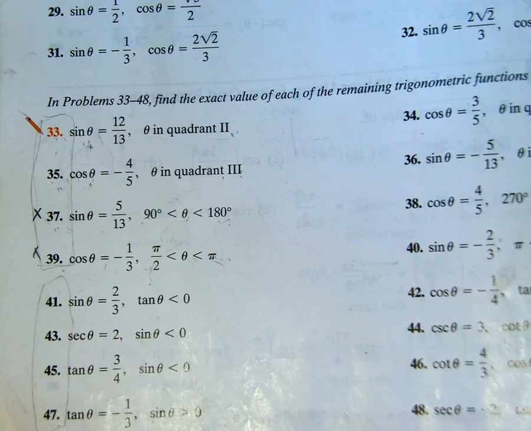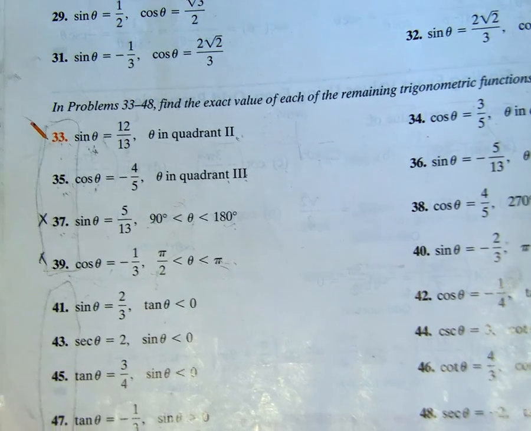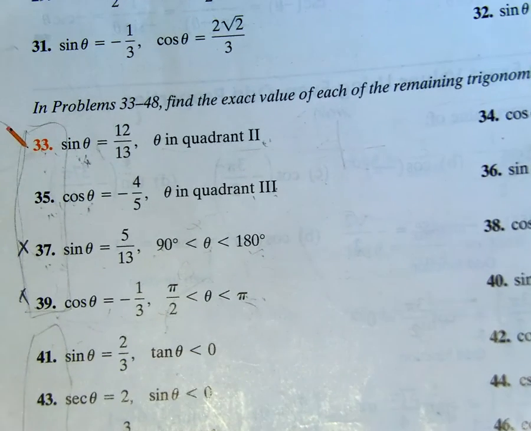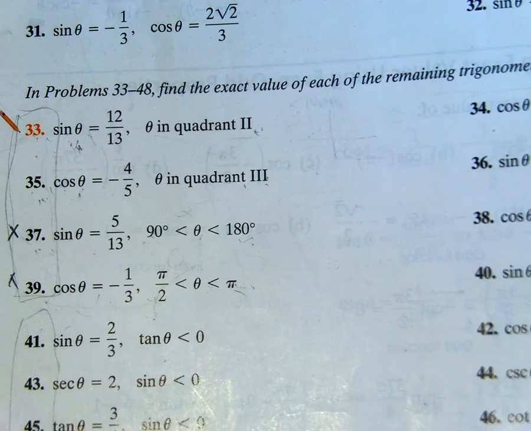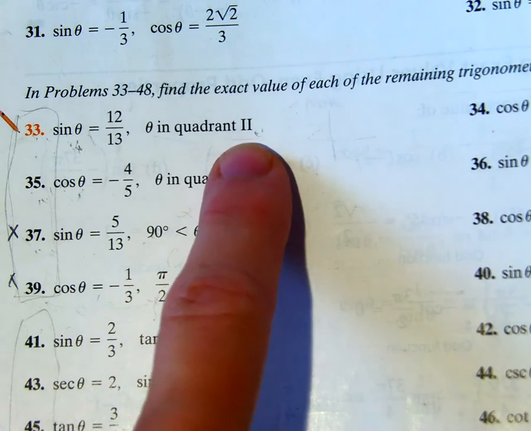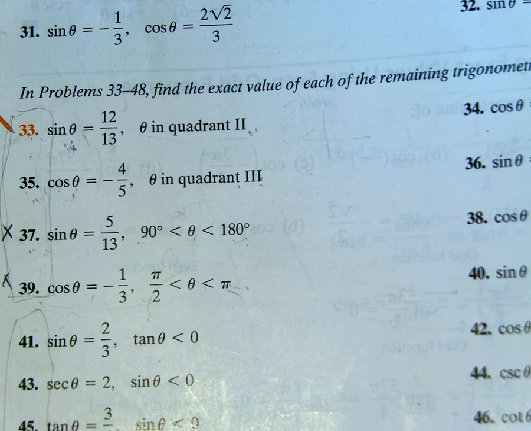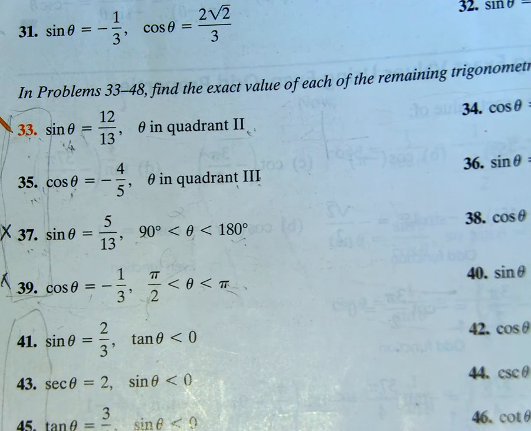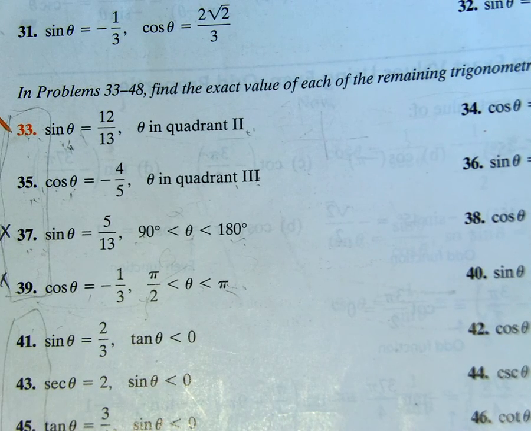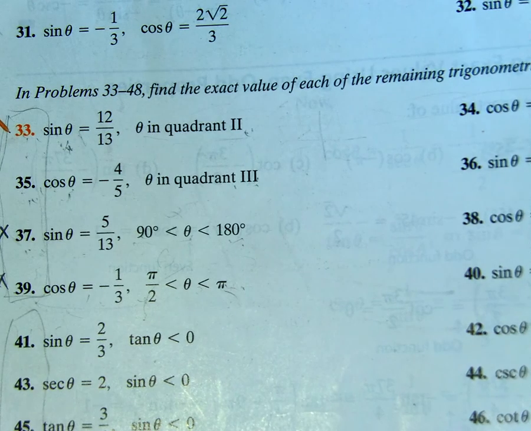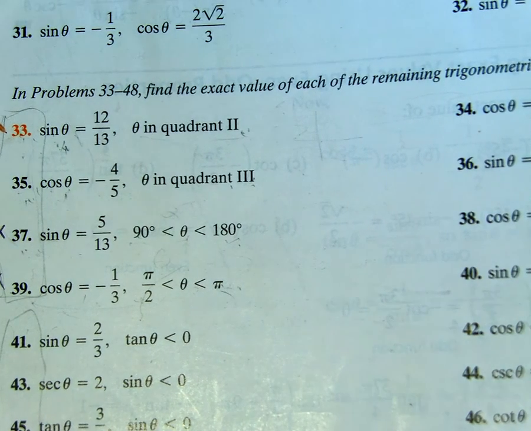The directions say find the exact value of each of the remaining trigonometric functions of theta. That's just what you were doing, so 33 to 39. We'll zoom in just a little bit there for you to see. Now these first two tell you it's in quadrant 2, so you know that sine and cosecant are positive. This one says quadrant 3, so we know that tangent and cotangent are positive. But what the heck is this? Theta is between 90 and 180. Well, let's see what that's all about.